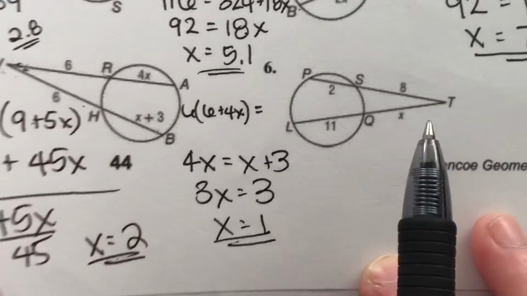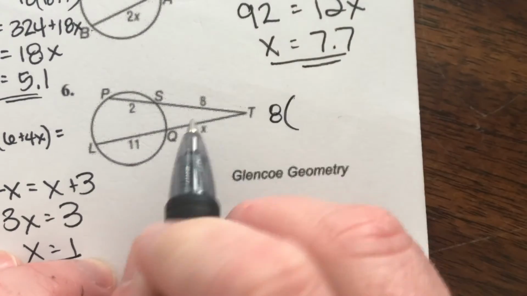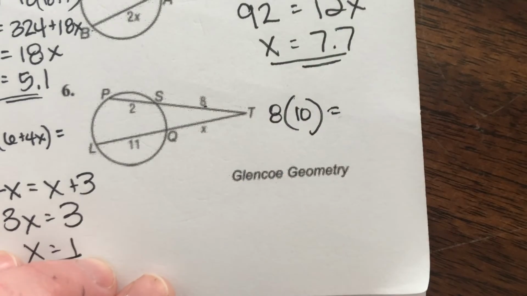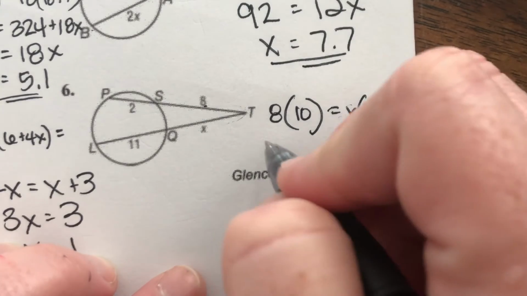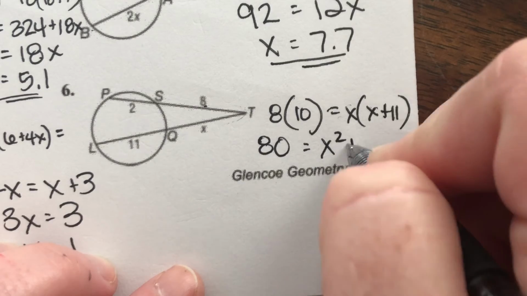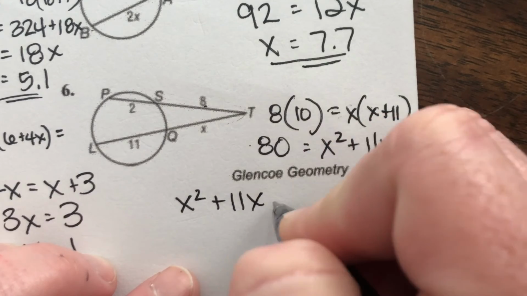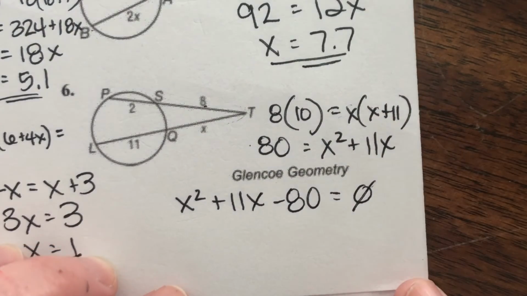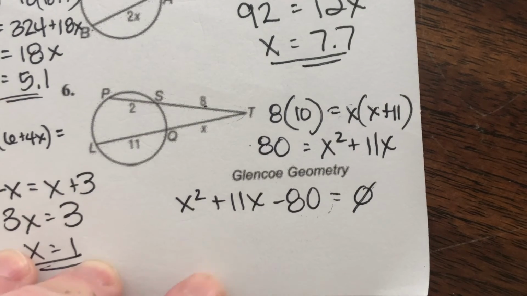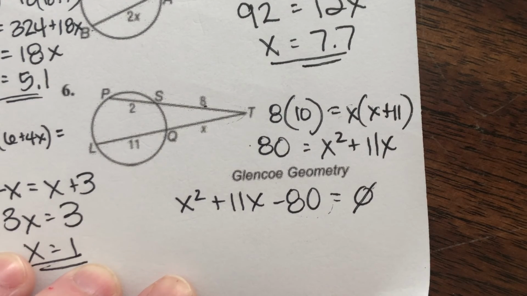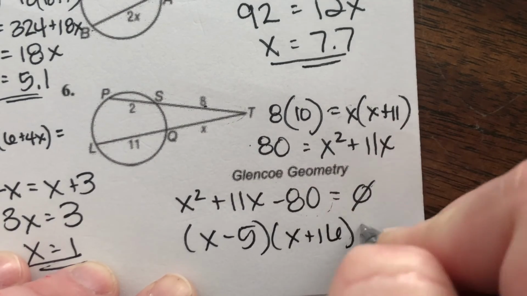Okay, and then last but not least, number 6 here, outside portion times the whole thing. 8 times 8 plus 2, which is 10, is equal to outside portion times the whole thing, x times x plus 11. 80 equals x squared plus 11x. Minus 80 from both sides, x squared plus 11x minus 80 equals 0. And I want to find all the factors of negative 80 that add up to 11. And those are 5 and 16, so negative 5 and 16. X minus 5, x plus 16 equals 0.